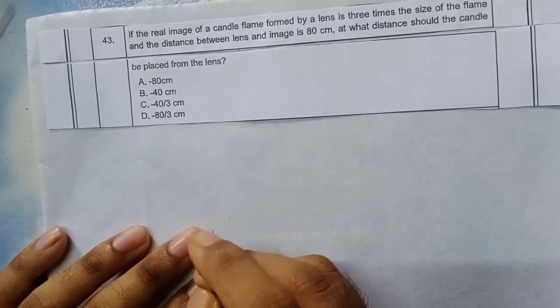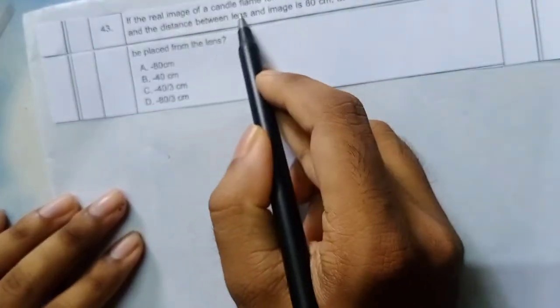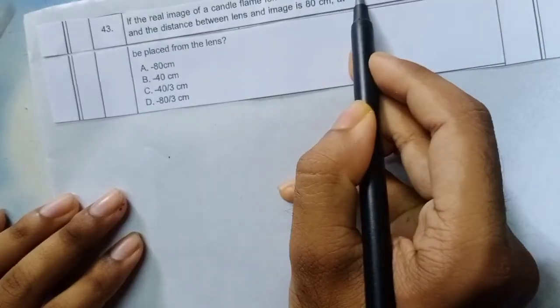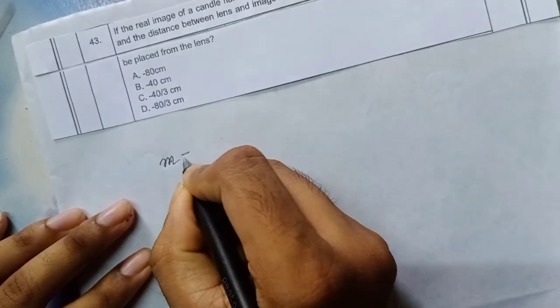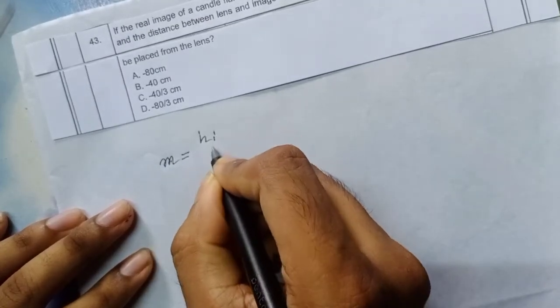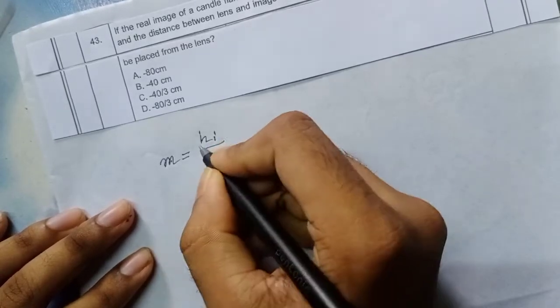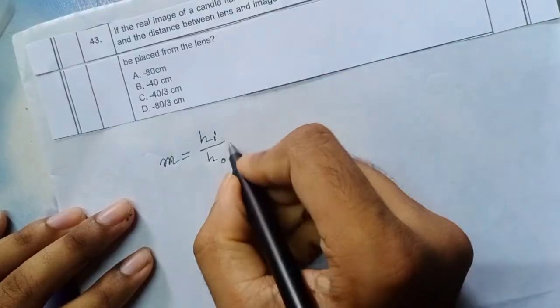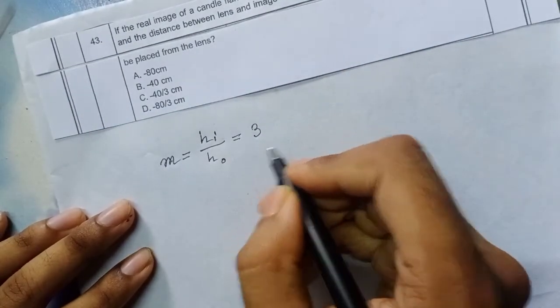Now we have real image of the candle flame formed by the lens is 3 times the size of the flame. Now we know that magnification m is equal to h of image by h of object. H means height. Here it is 3. Magnification is 3. Okay.